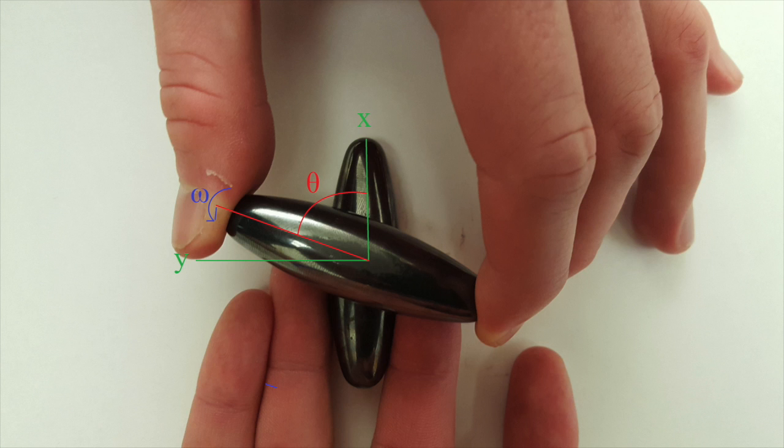Similar to the pendulums we studied in class, we are interested in modeling the system's angular displacement and angular velocity. Thus, we chose states of theta and theta dot. We then use Euler's laws to arrive at our equations of motion.